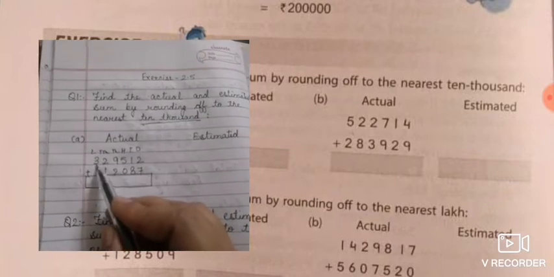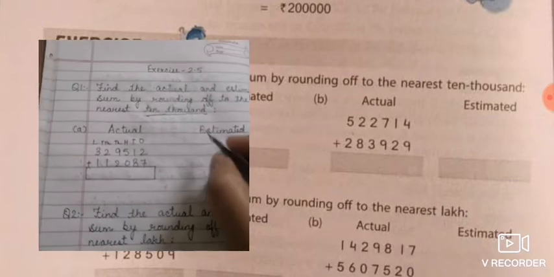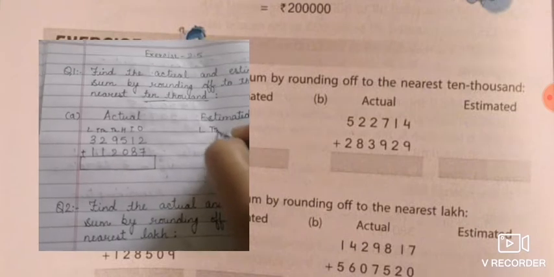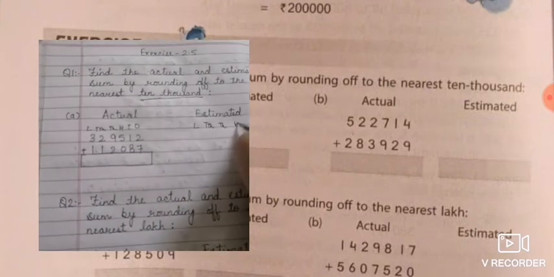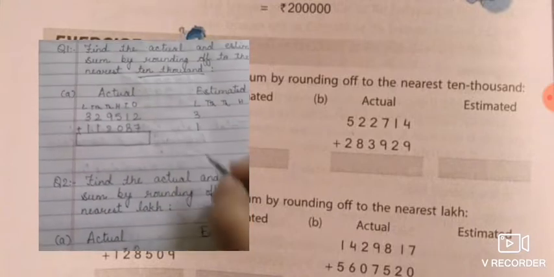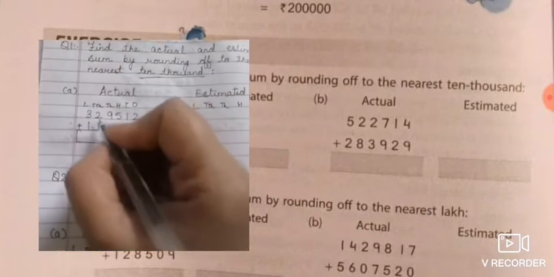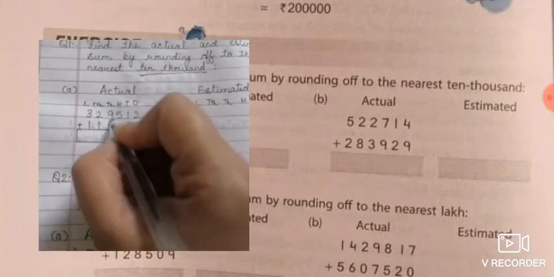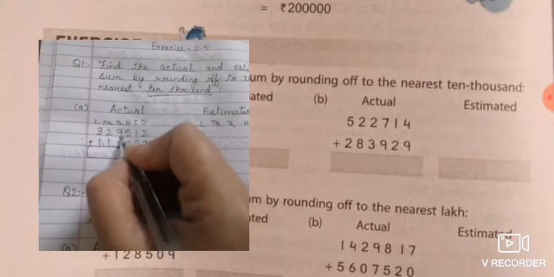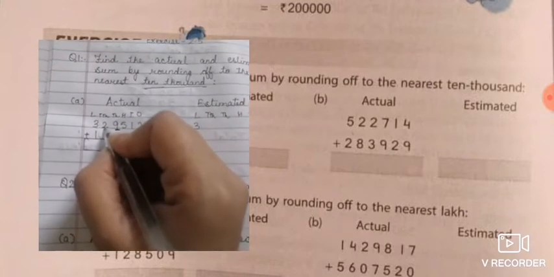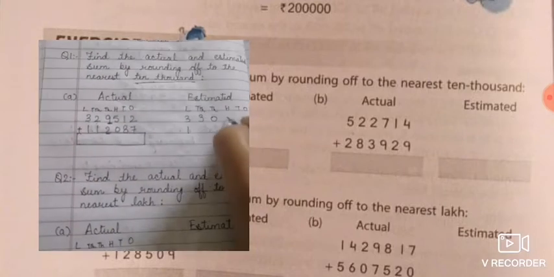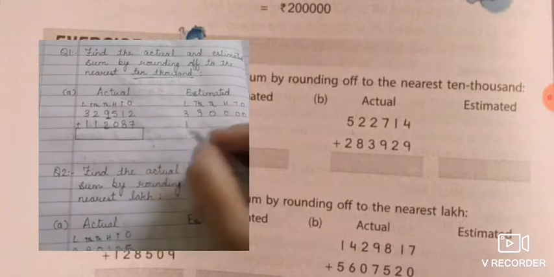So what will you do with this lakh place? The lakh place you are going to write as it is. You are not going to do anything with that lakh place. So you are going to write it like this, 3 and 1. Now the 10,000 place you have to round off, so you are going to underline this 1000 place. Now this 1000 place is more than 5, so 1 will be added here. So this will become 2 plus 1, 3. And the rest of the places will be 0, as you have seen in the video just now.